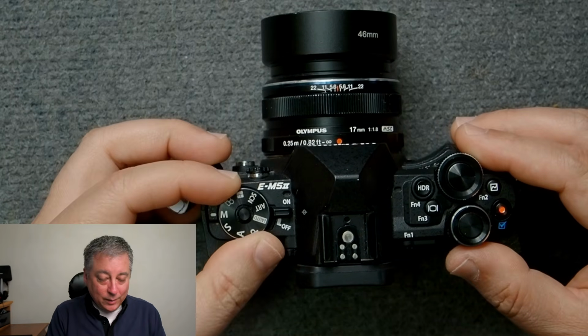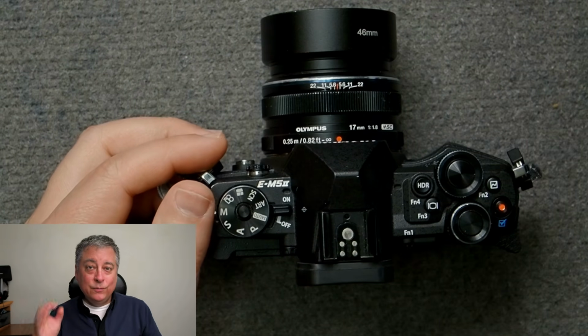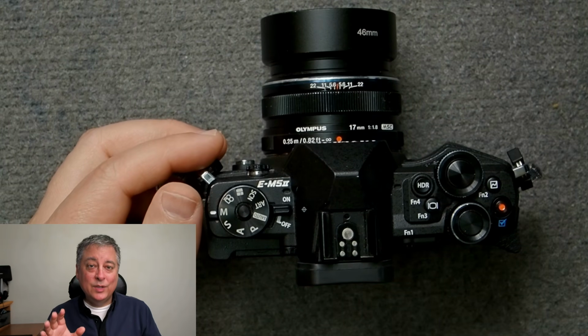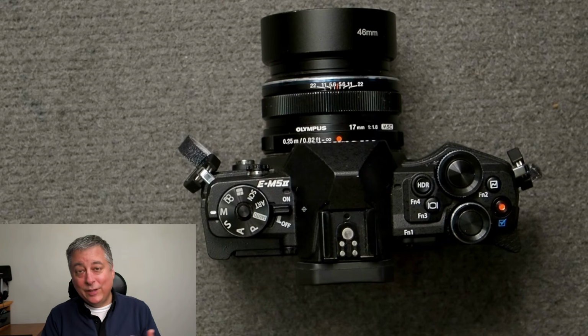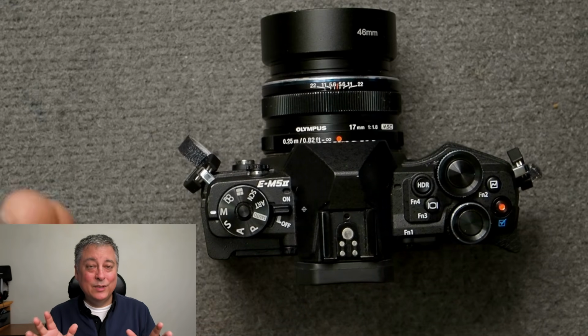All right, the next mode is M mode or manual mode, and this is where you take full control of the camera's exposure settings like ISO, aperture, and shutter speed. And this is typically used in flash photography or astrophotography and a multitude of other types of very specialized photography.